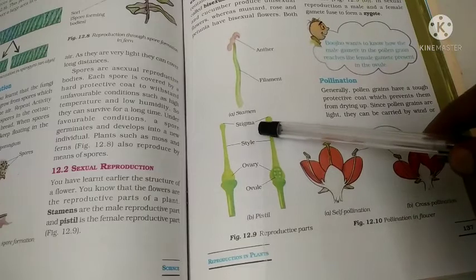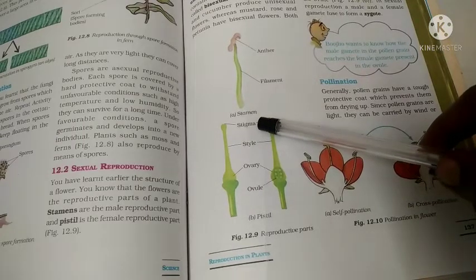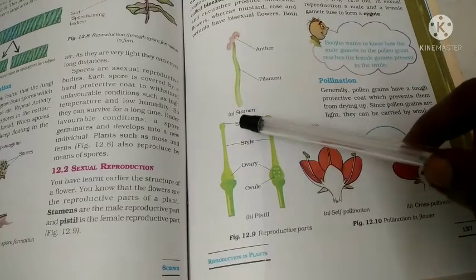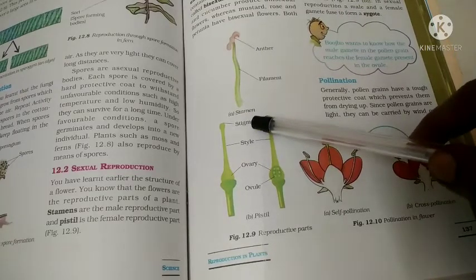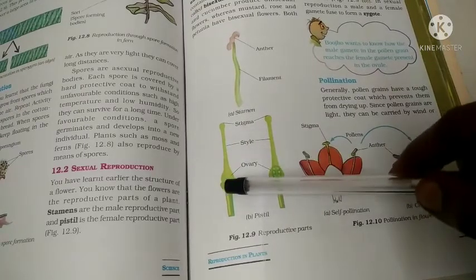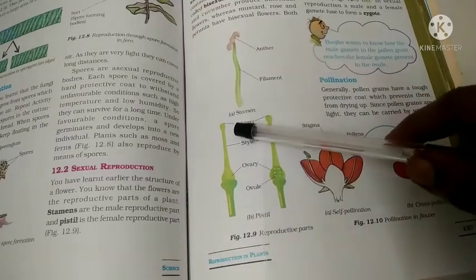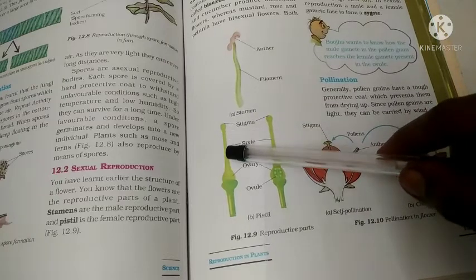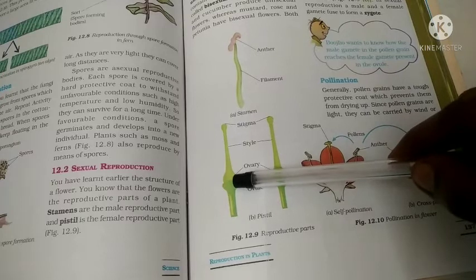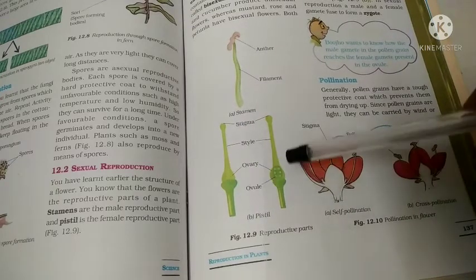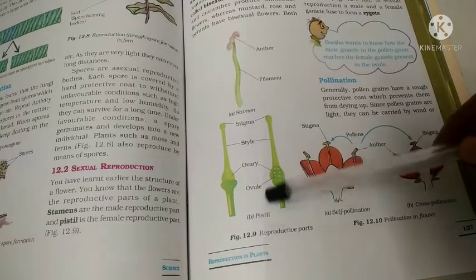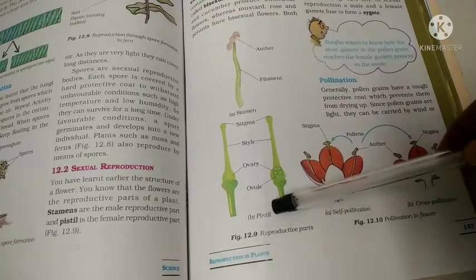The stigma acts as a receptor to receive the pollen grains from the anther. The stigma is very sticky in nature, and the style acts as a pollen tube, which connects the ovary and the stigma. Through it the pollen grains are transferred and reach the ovary. Inside the ovary we have ovules. So this is the female reproductive part of the flower, that is, the pistil.